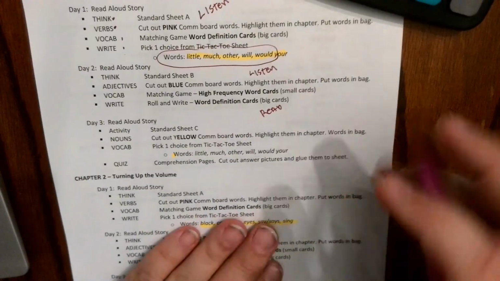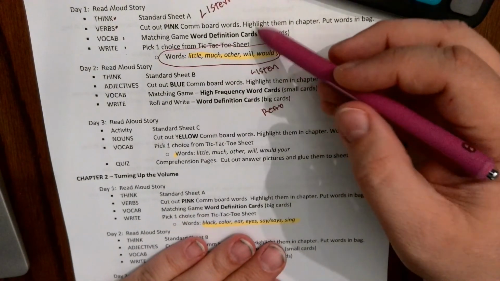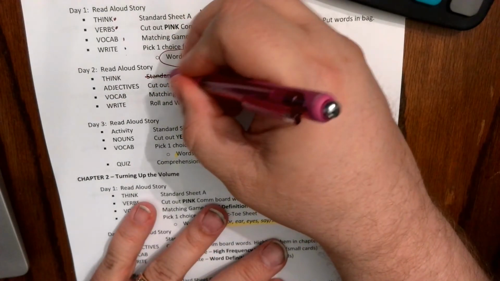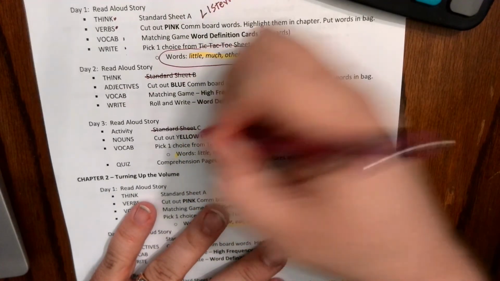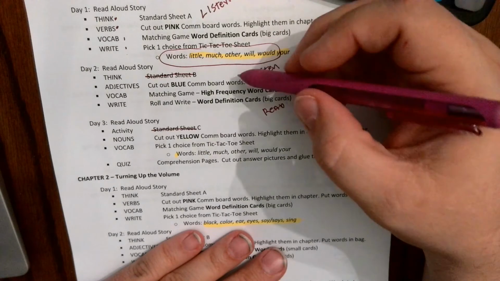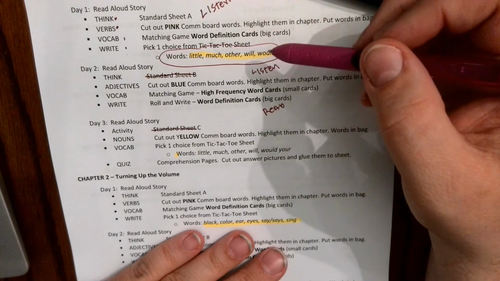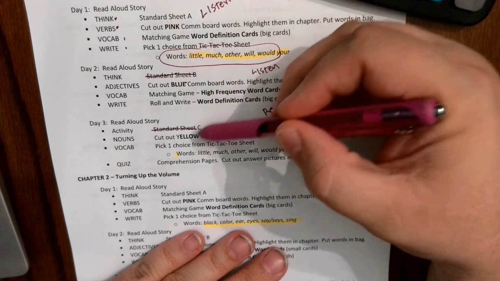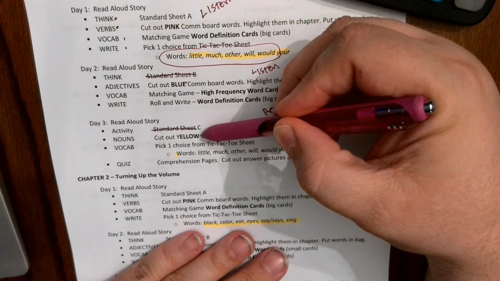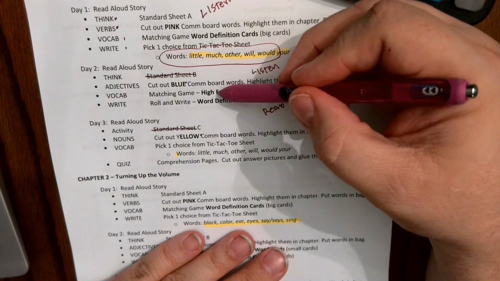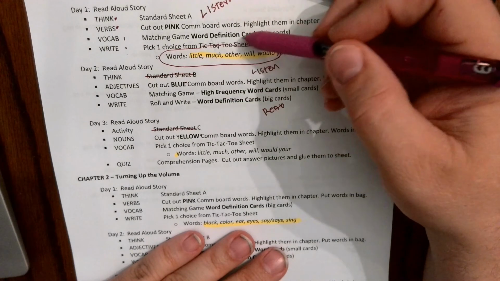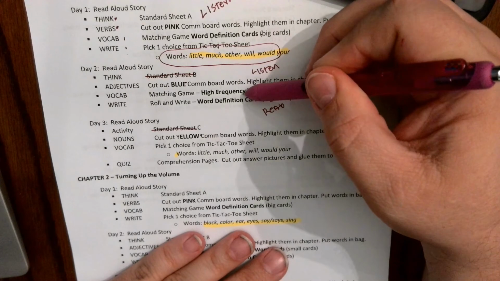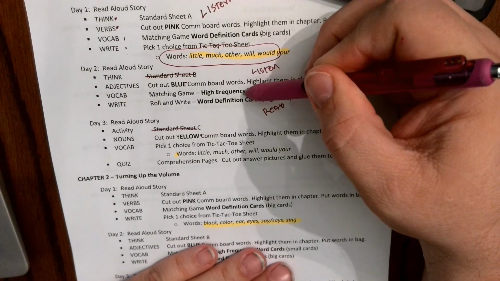Now for day 2 and day 3, it's pretty much this similar things. We're not going to do standard sheet B or standard sheet C right now. We can maybe add that later, but I think we've got enough stuff here to begin with. We have cutting out the blue cards on day 2. Day 3, we're cutting out the yellow cards, okay? After the first day, if we do one matching game for word definition cards, then we're going to do a matching game for high frequency cards, okay?